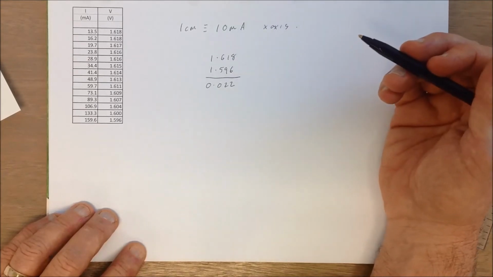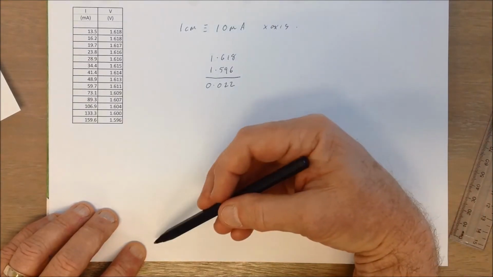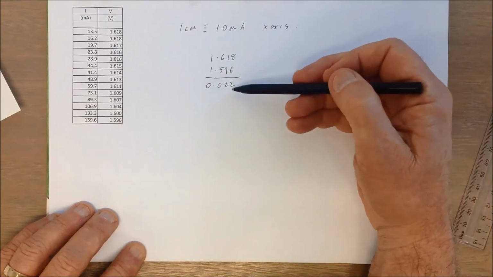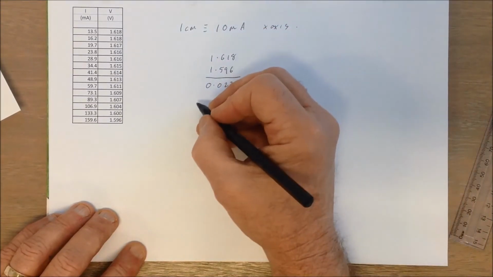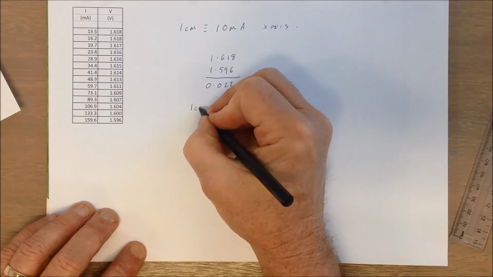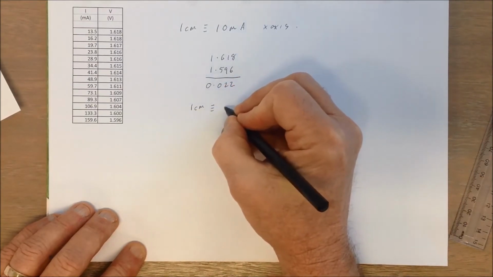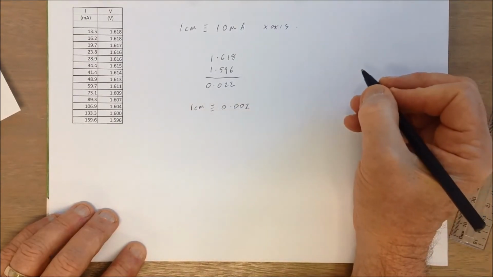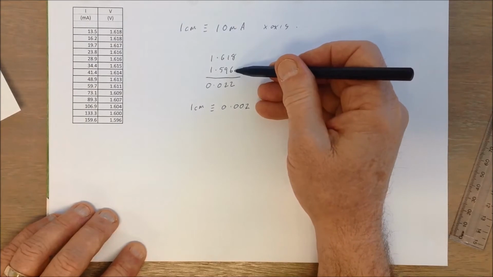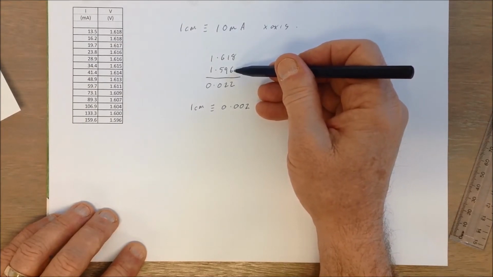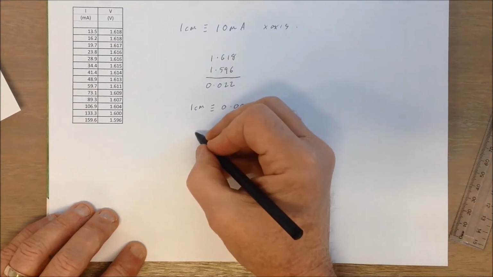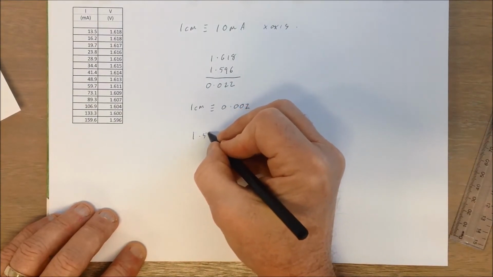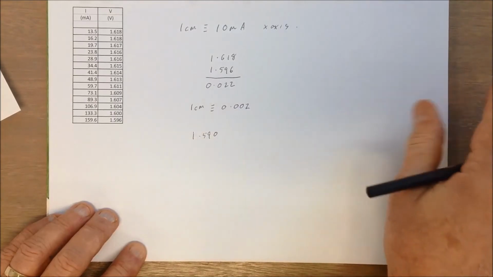But I'm going to want to plot it in landscape mode. In landscape mode there's only about 18 centimetres up and down the vertical. 22 doesn't go into 18, so I'm going to choose a scale of 1 centimetre corresponding to 0.002 of a volt. And since I want a graph that starts at a reasonable level, I might start at the lower level, going from about 1.590 and work up from there.